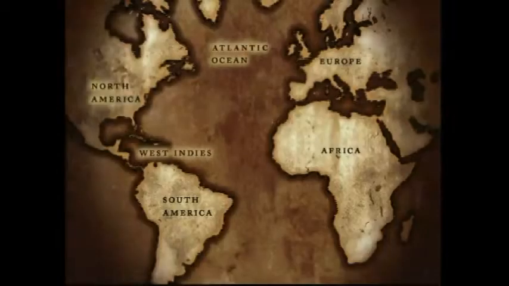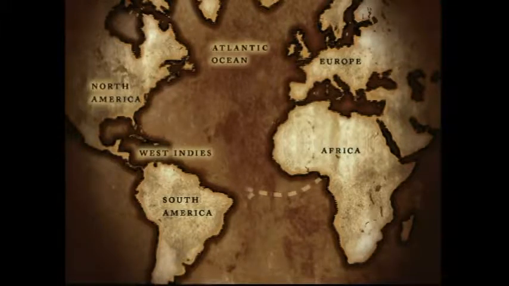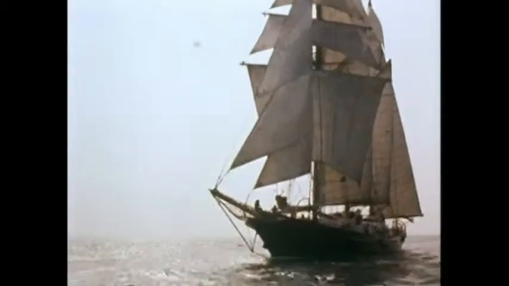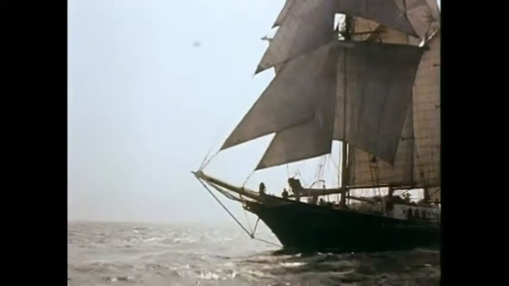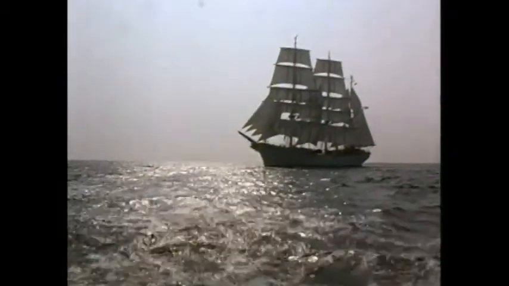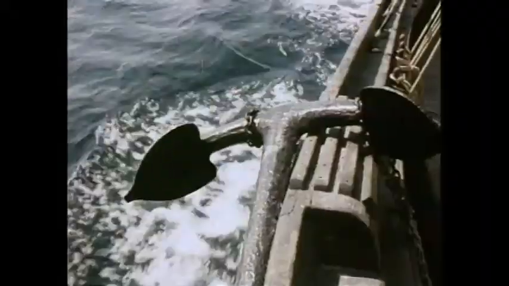The Middle Passage was the route followed by the slave ships across the Atlantic. Most ships transported Africans from the coast of West Africa to Brazil or the West Indies. Only about 5% of their human cargo came to the United States. A typical slave ship could travel the Middle Passage in 5 to 12 weeks.